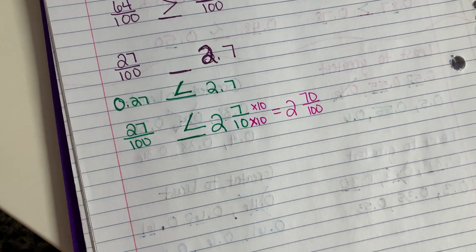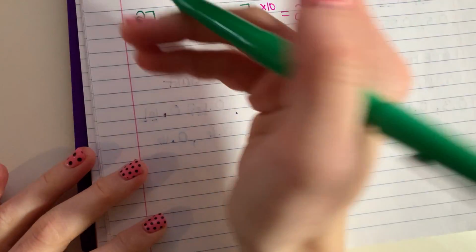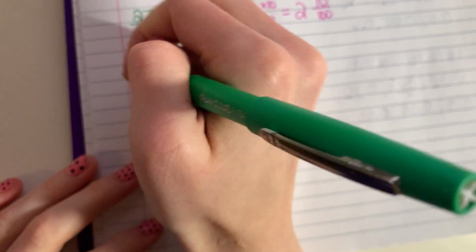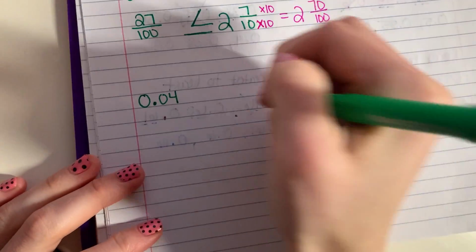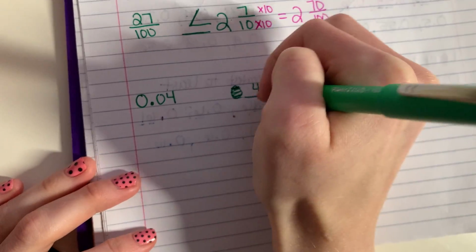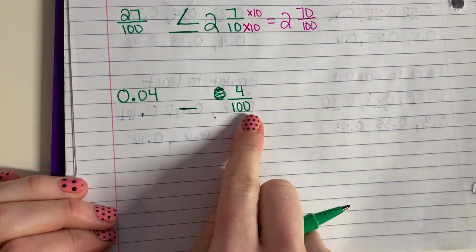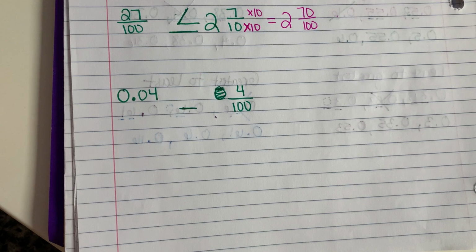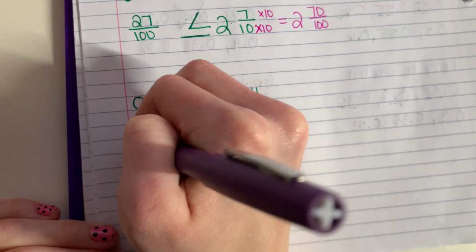All right, let's try one more. So let's go ahead and compare these two numbers. Okay, go ahead and compare this number to this number. All right, so I have 4 hundredths compared to 4 hundredths. Okay, well, that sounds like they're exactly the same. So let's go ahead and make them decimals, just to be sure.